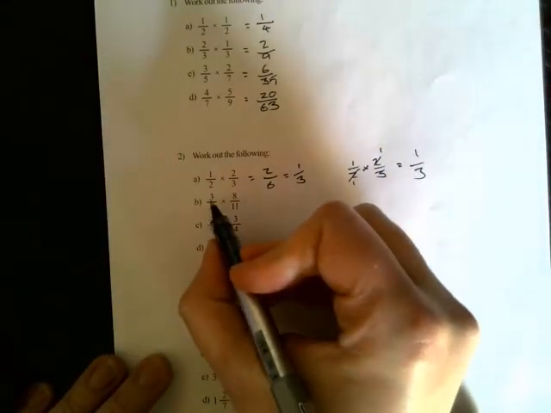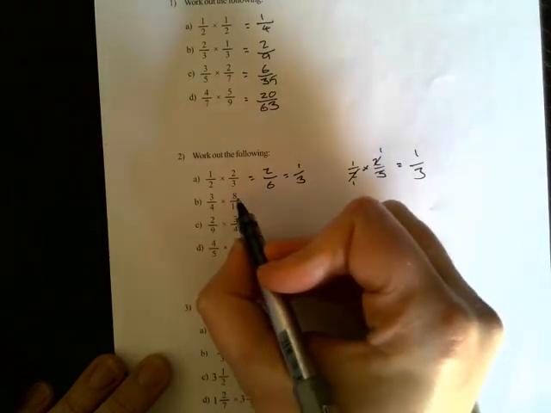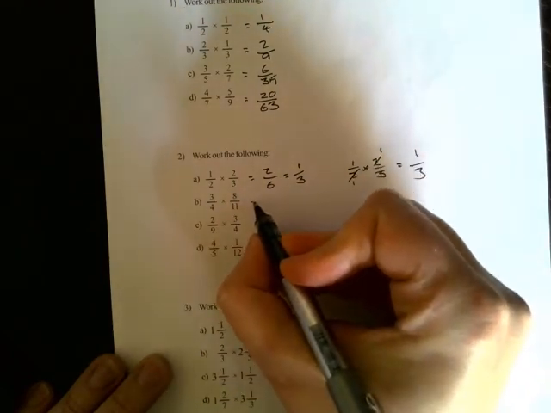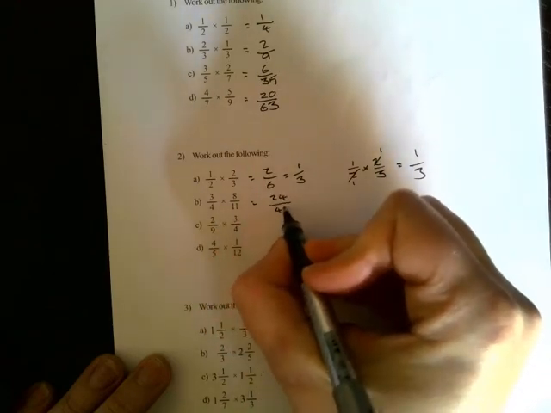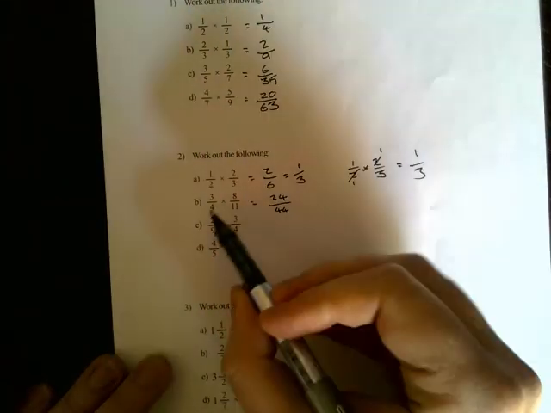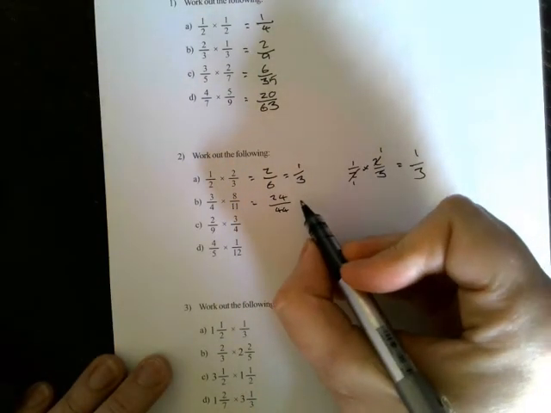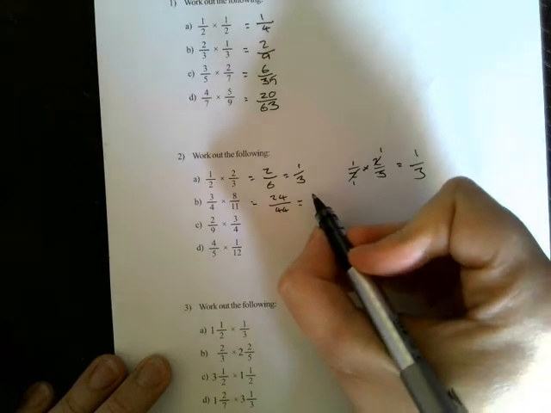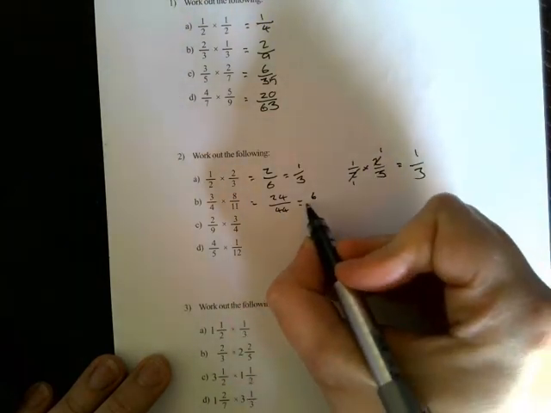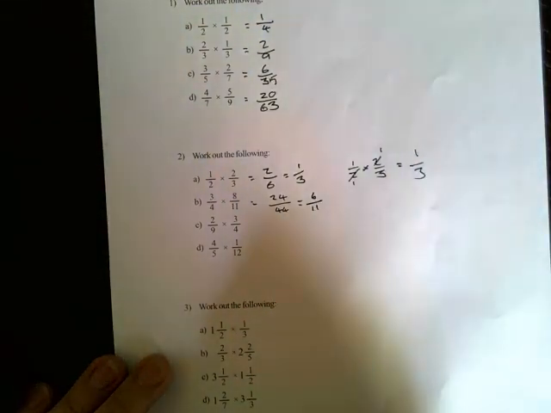Okay, so anyway, 3 times 8 is 24, sorry. 4 times 11 is 44. They've both got a common factor of 4, because 4 and 8 will both divide by 4. So 24 divided by 4 is 6, and 44 divided by 4 is 11.